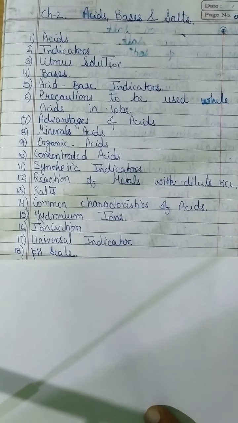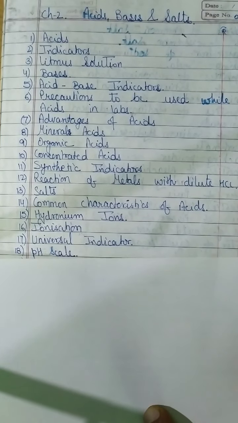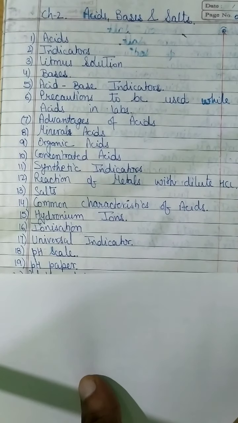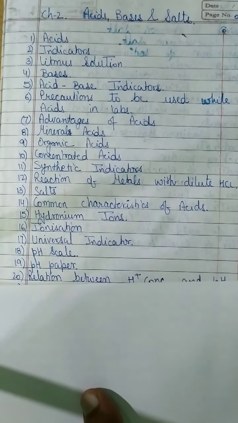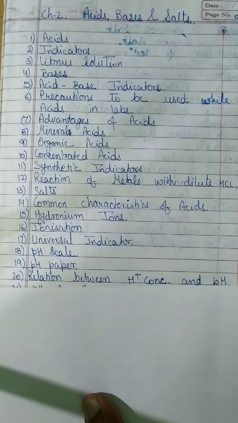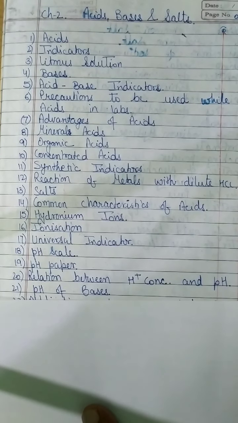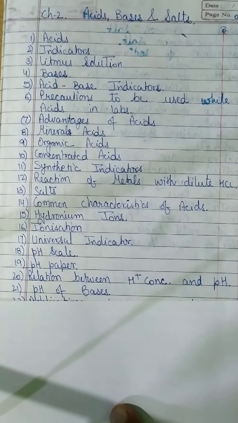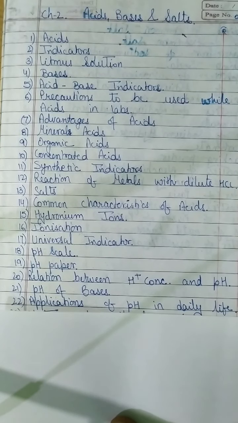Where is the lowest pH and where is the highest pH, and what are the effects of a low pH and a high pH? Now pH paper, where it is used. Okay, now the relation between H plus concentration and pH, right? Here you should also study the relation between these two. Next comes pH of bases, right? It means the pH level of the bases.